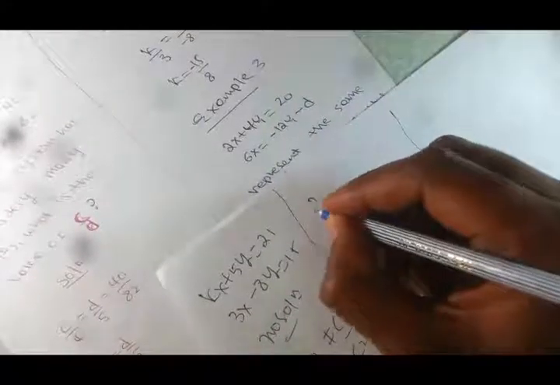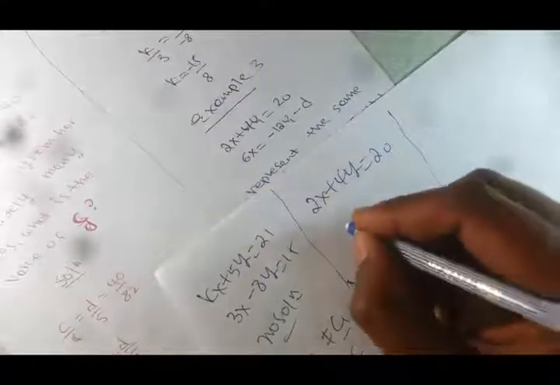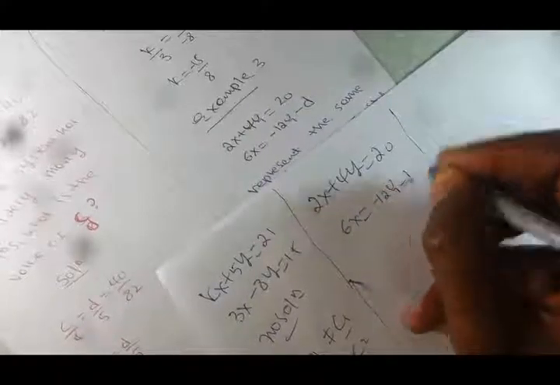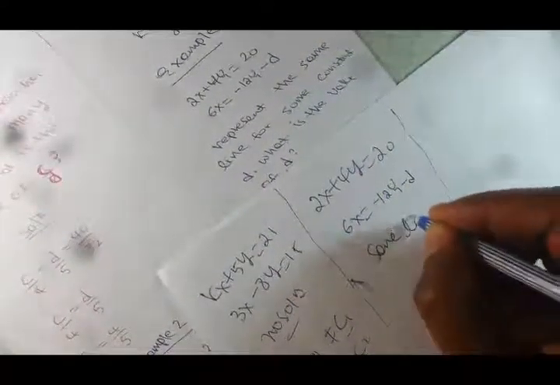Example 3 is given by 2x plus 4y is equal to 20 and 6x plus 12y is equal to d. They represent the same line for the constant value of d. What is the value of d? The same lines.